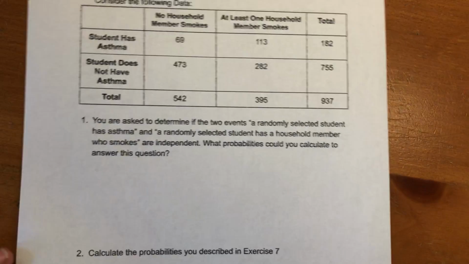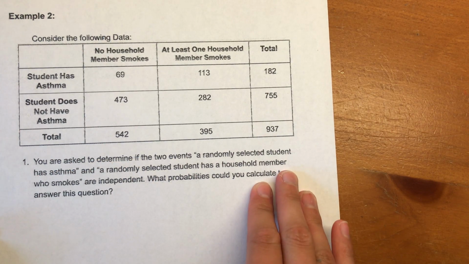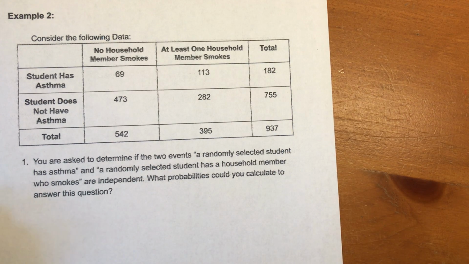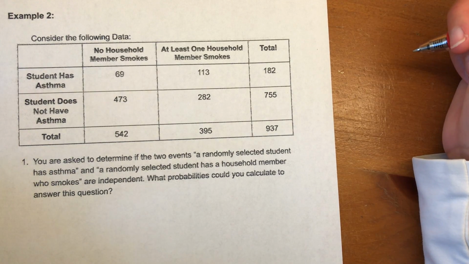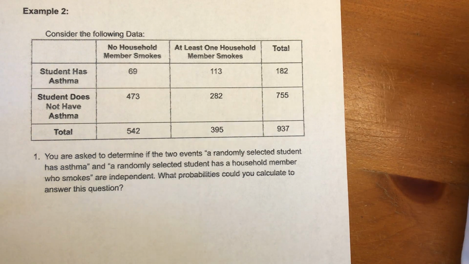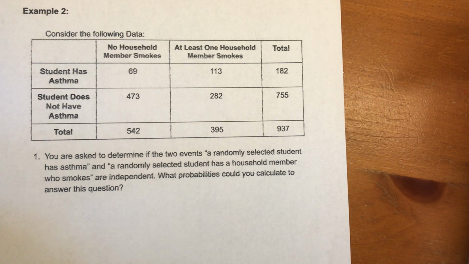All right. Example number 2. Consider the following data. We've worked with this data before as well. The asthma versus somebody in the household smokes. Okay? This was some students in Wisconsin or something. So number 1 says, you are asked to determine if the two events, a randomly selected student has asthma and a randomly selected student has a household member who smokes, are independent. What probabilities could you calculate to answer this question? Okay, pause the video, try to brainstorm 2 probabilities.